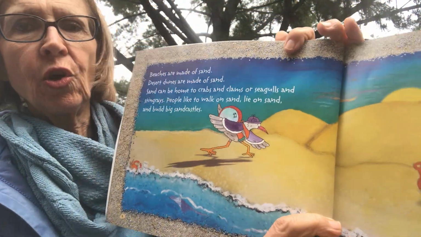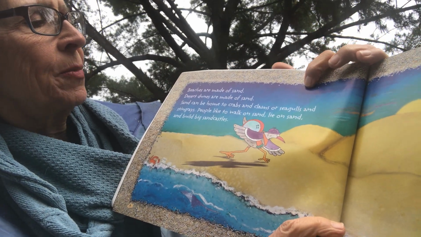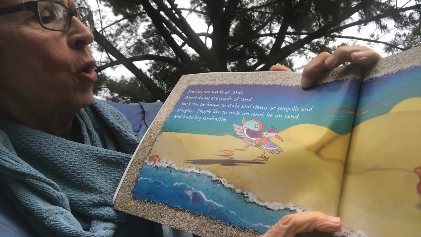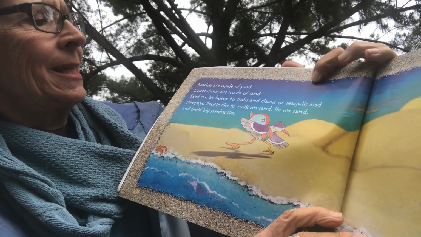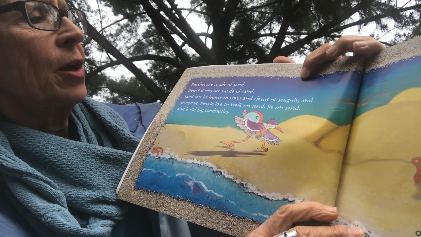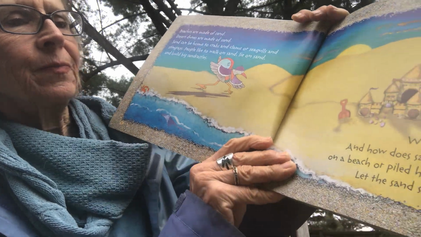Okay, I'm going to try to show you and read at the same time. Beaches are made of sand. Desert dunes are made of sand. Sand can be home to crabs and clams or seagulls and stingrays. People like to walk on sand, lie on sand, and build big sand castles.